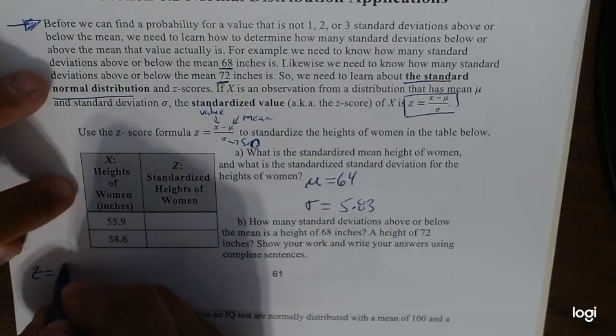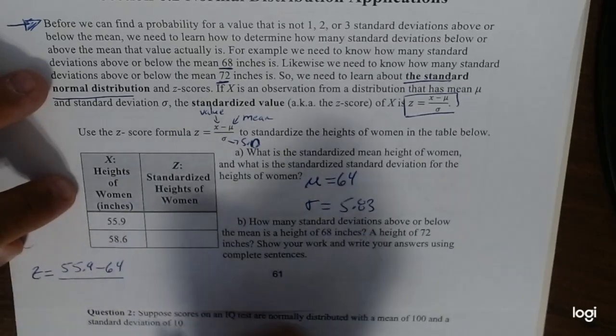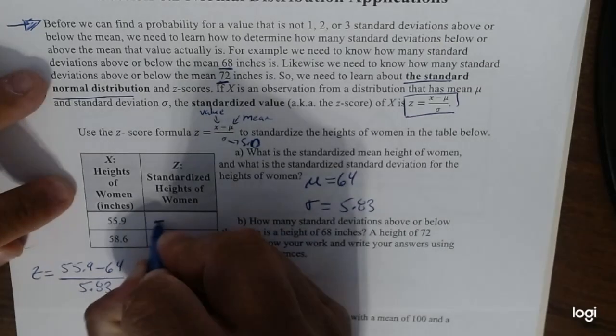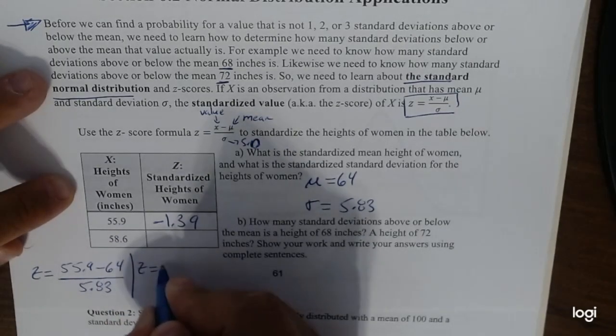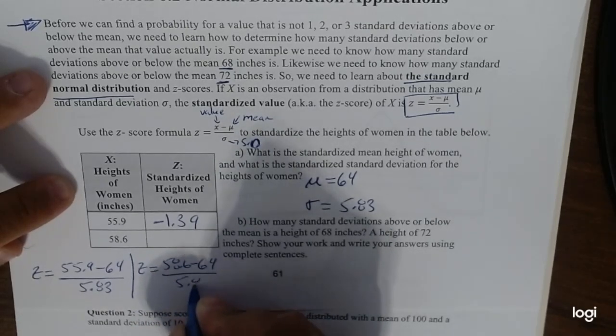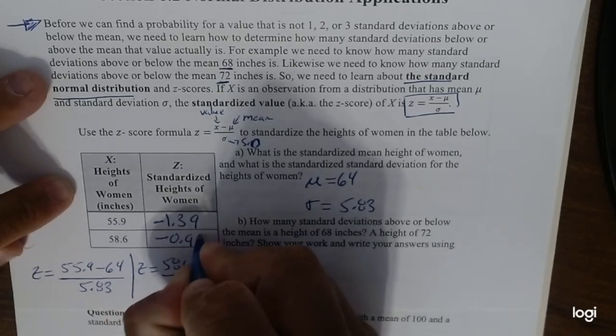Okay. So the first one is x is 55.9 minus the mean, which is 64, divided by the standard deviation. Gives you that. So remember order of operations, you subtract first, then divide. So if you do that, you should get negative 1.39. Okay. So now let's try the next one. So z is 58.6 minus 64 over 5.83. So again, subtracting first, then you divide, should give you negative 0.93.